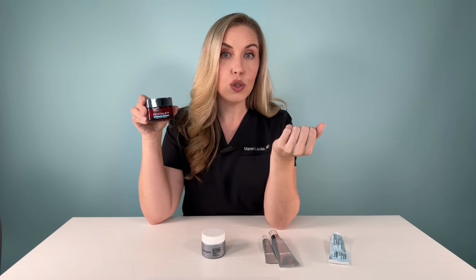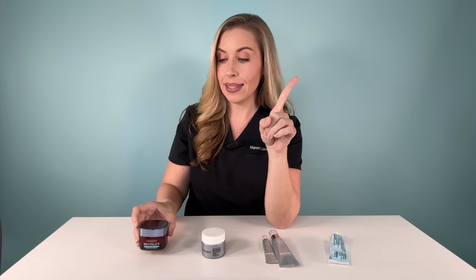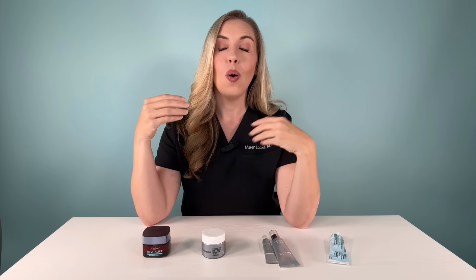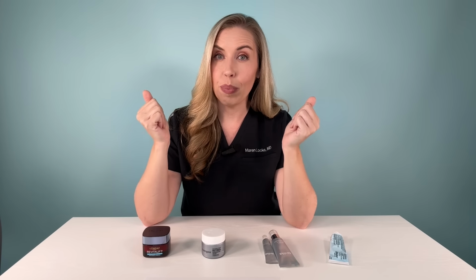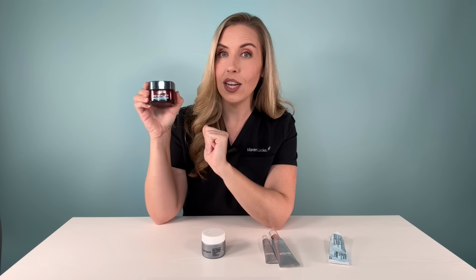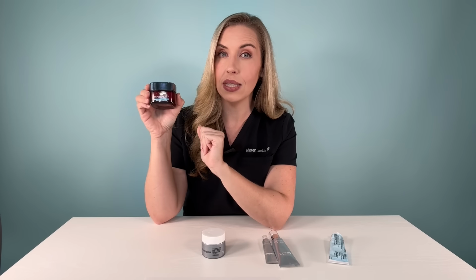This is where I recommend you start if you are somebody who has a really sensitive skin type, if you are rosacea prone, or if you've never used a retinoid before. It's very sensible to start with a retinol ester like this one. Again, I have this linked below.